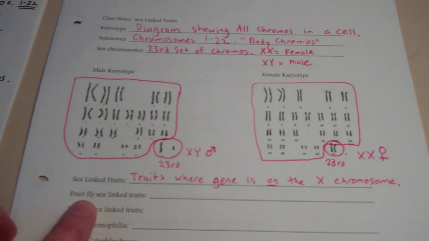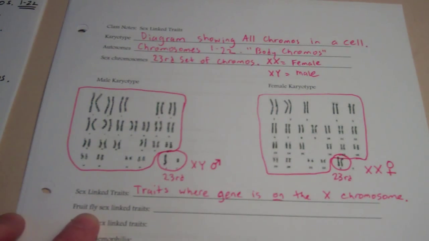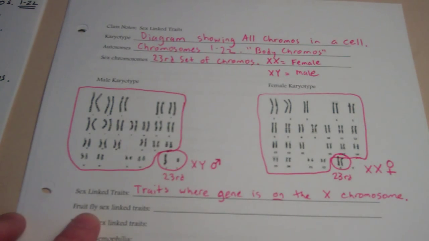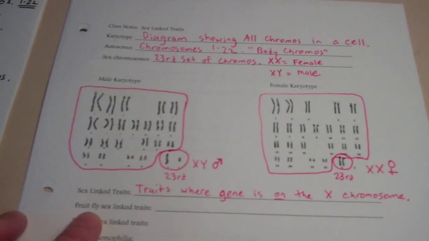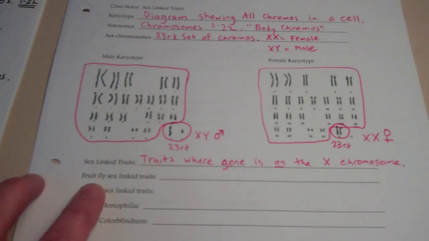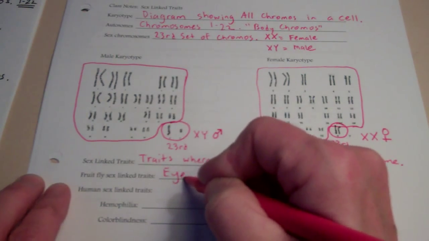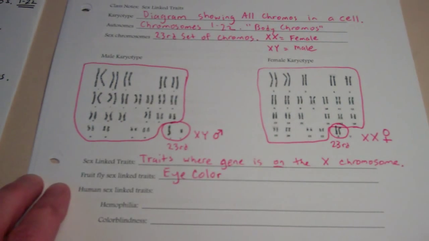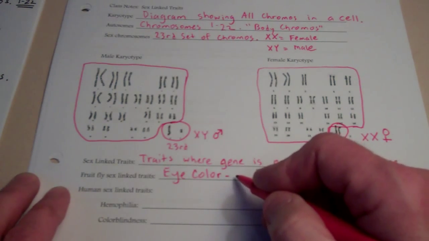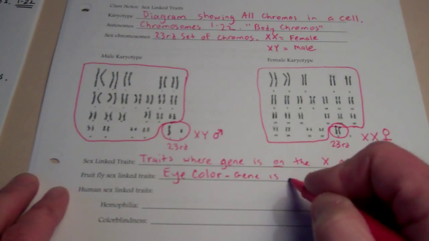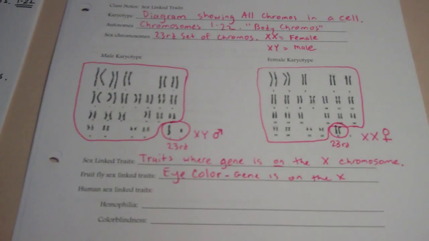In fruit flies, a guy named Morgan discovered that eye color is a sex-linked trait. He figured that out through a series of experiments, and he's the first guy that discovered these sex-linked traits by using fruit flies. So fruit flies, sex-linked traits, we're just going to look at eye color. The gene for eye color is on the X chromosome in fruit flies.